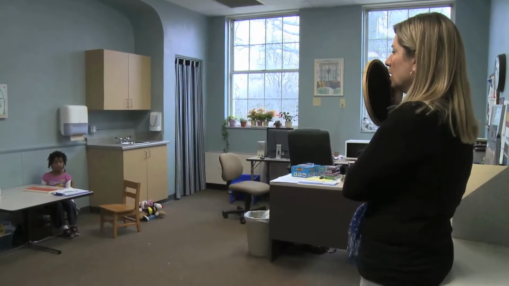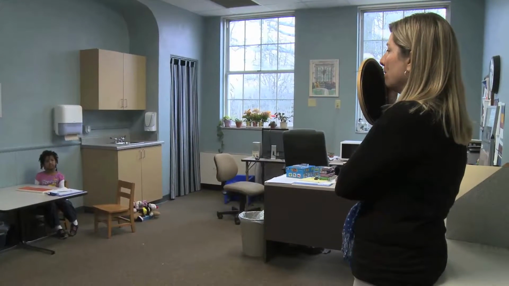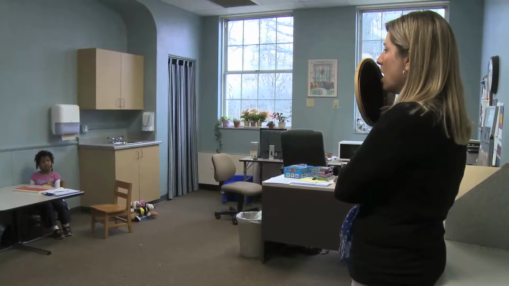That's the one we're having trouble. The next child is detecting and identifying the Ling 6 sounds from a distance or across the room.